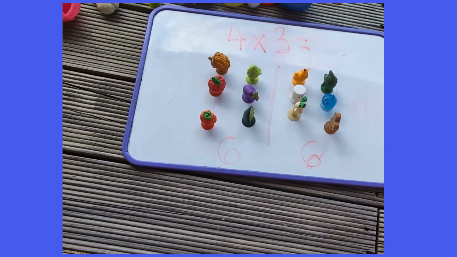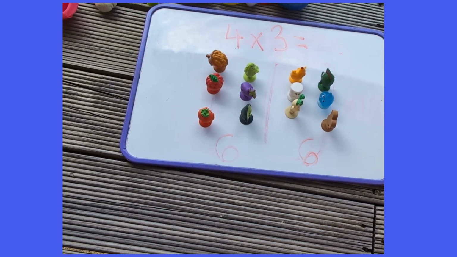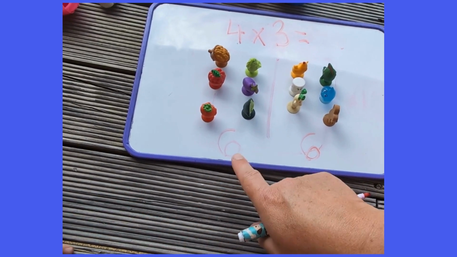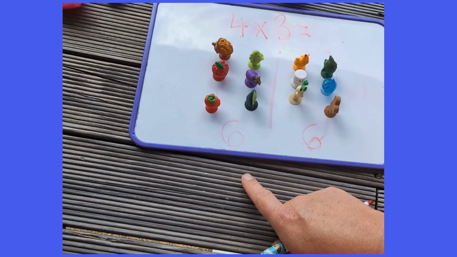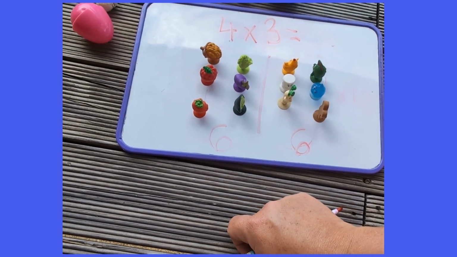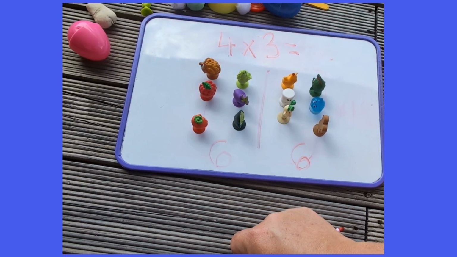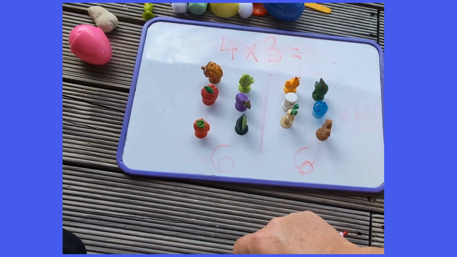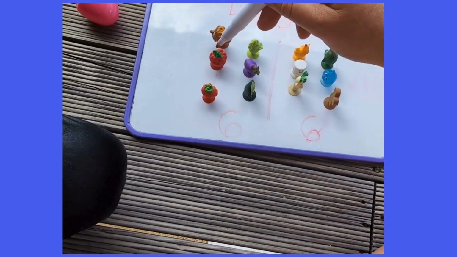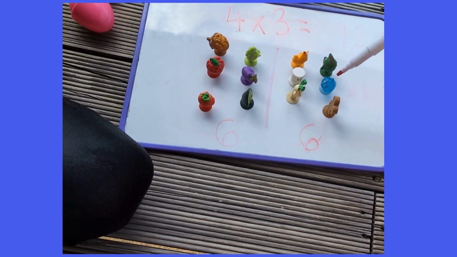So what's double 6? I know how to skip count by 2, but we're not going to do that. We're going to practice our double strategy. Yeah. Some of these we need to remember off by heart. What is double 6, which is 6 plus 6? 6 plus 6 is 12. Let's check your answer. 1, 2, 3, 4, 5, 6, 7, 8, 9, 10, 11, 12.